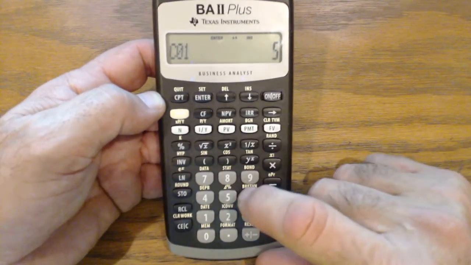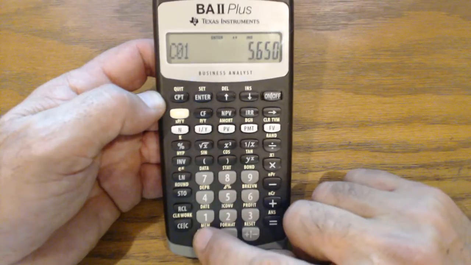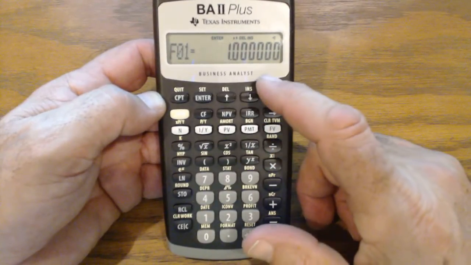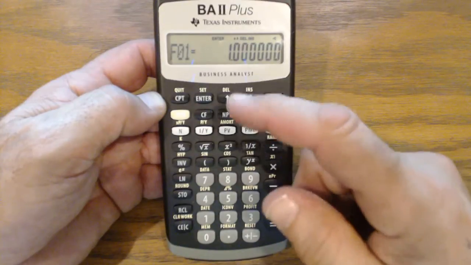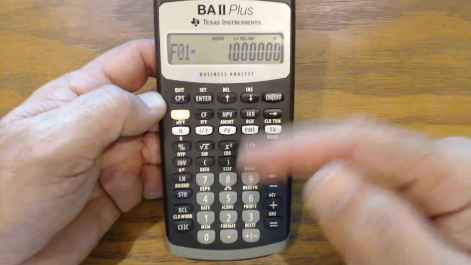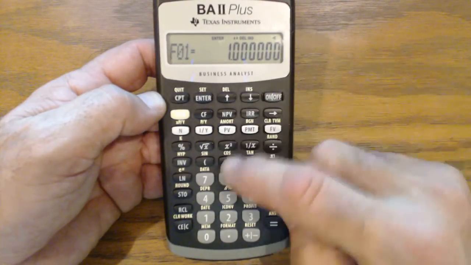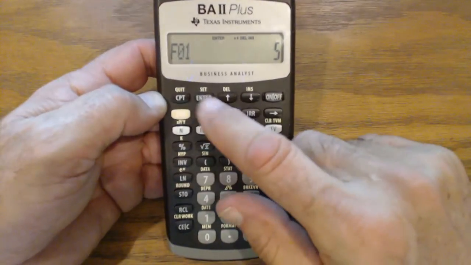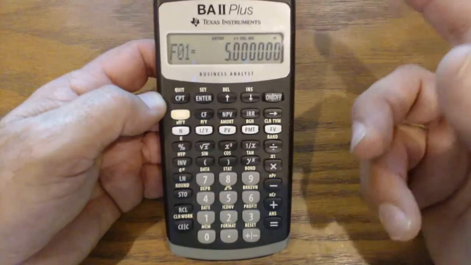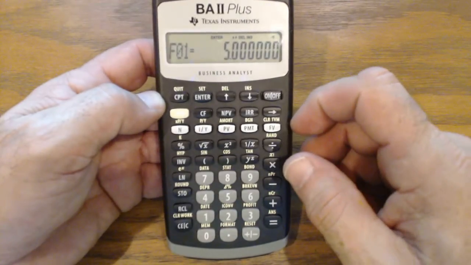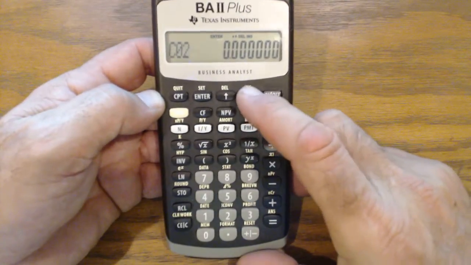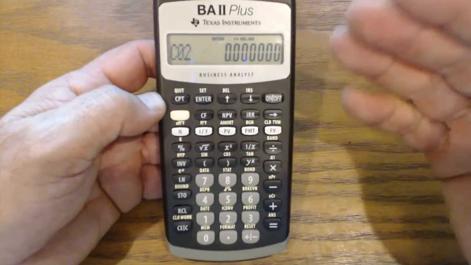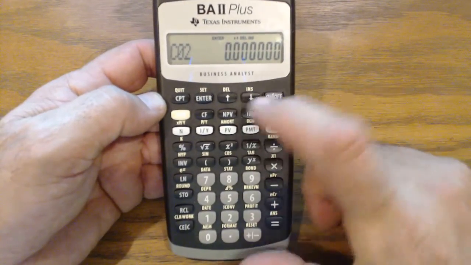It says over the life of the project, which is 5 years, right? So let's put 56,500, enter. Arrow down, frequency. Now, do we want to do this 5 different times for CO1, CO2, CO3? Or do we just want to put 5 in there for the frequencies, 5 periods, enter? Okay, that's the easier way to do it. Okay, so arrow down. There's no CO2. Remember now, it took 5 of those, so it's doing the math for you. You don't have to worry about it.